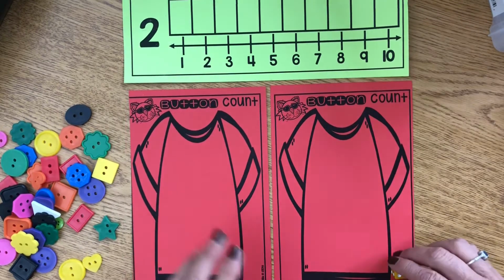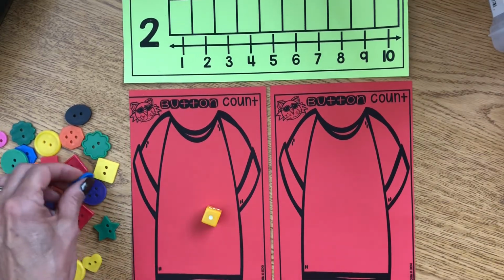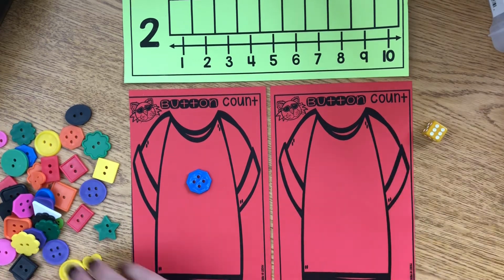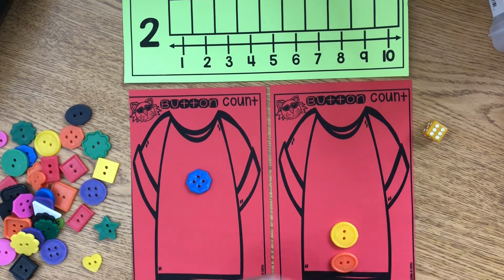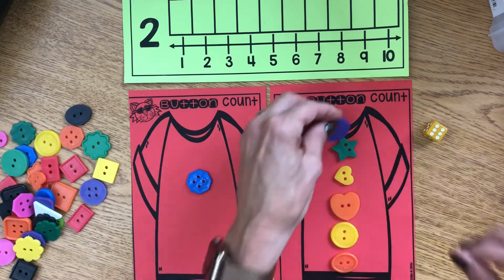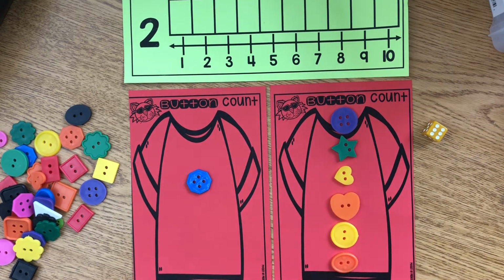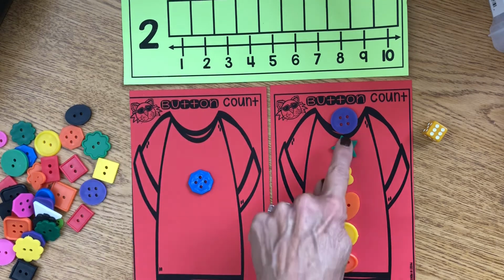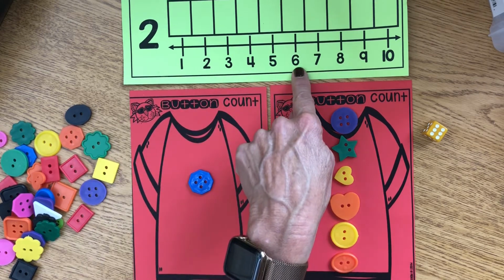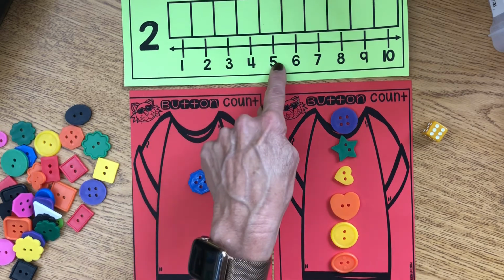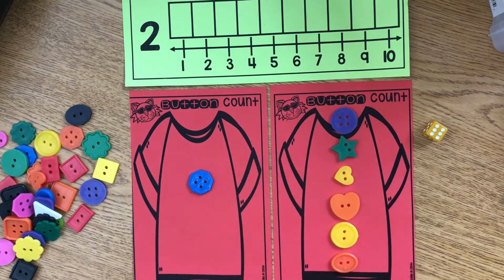Okay, let's try it again. I'll go first. 1. Now my friend's going to go. 6. 1, 2, 3, 4, 5, 6. Now you're going to take a look and decide which shirt has more buttons. I have 1 on this side, and I have 6 on this side. If you're not sure where 6 is on the number line, you could go 1, 2, 3, 4, 5, 6. So my friend has more.